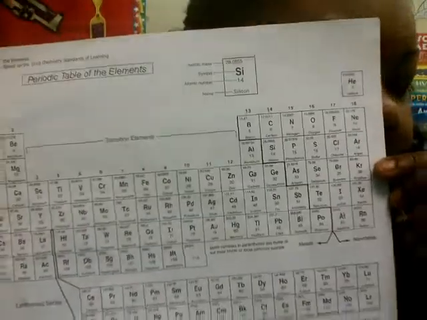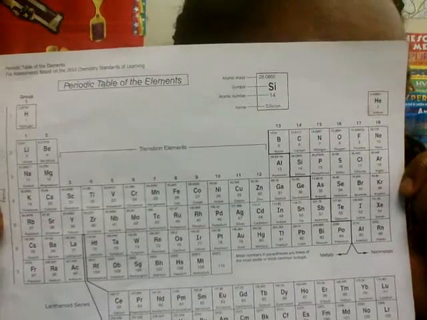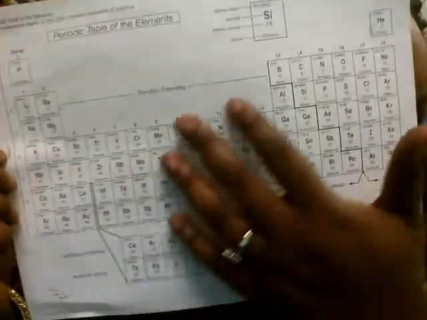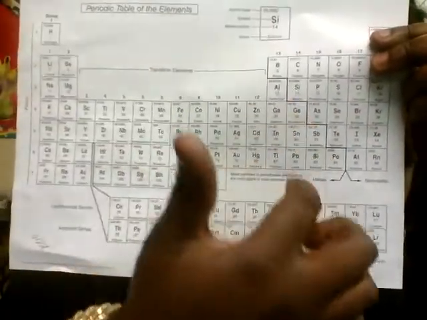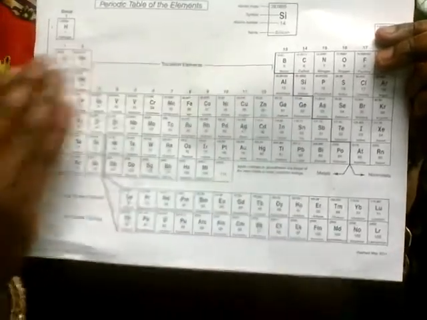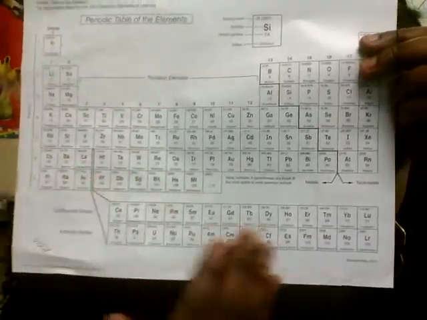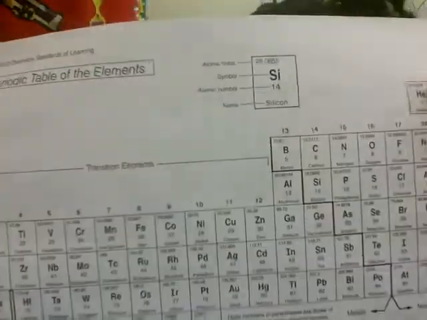Now, some of y'all might be saying, Miss Baldwin, how do I know it's a metal? Well, you're going to need your periodic table to tell you that. Most of the things on the periodic table are metals. The majority of what you're looking at are metals. Everything on this whole side, you see this little line over here? That divides it. Everything over here are metals, even down here are inner transition metals. Over to this other side, these are our non-metals.